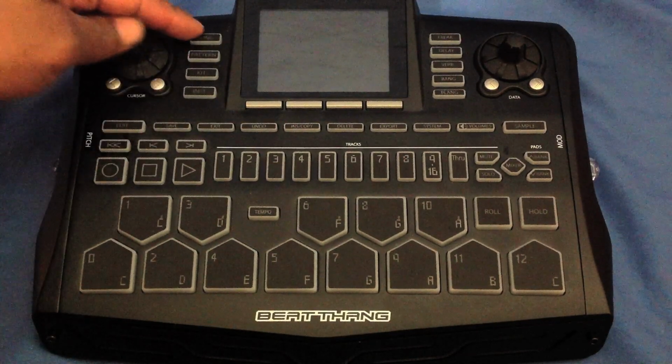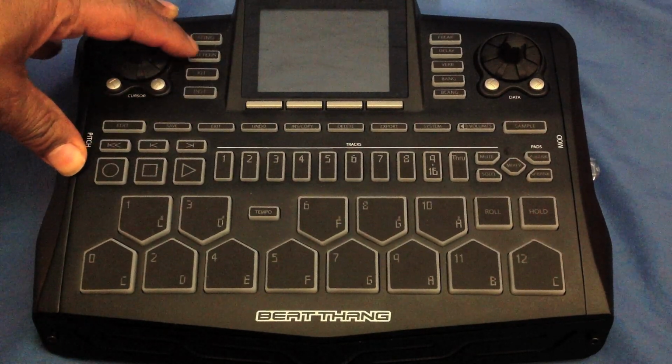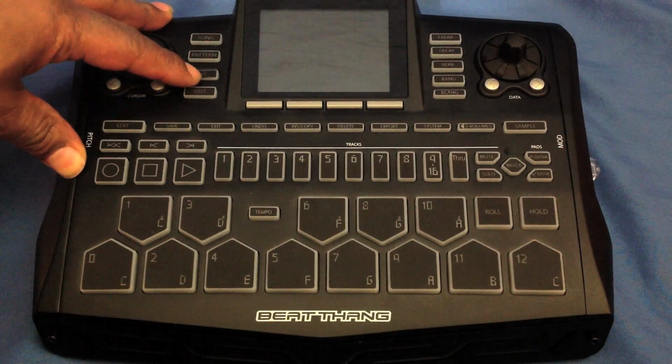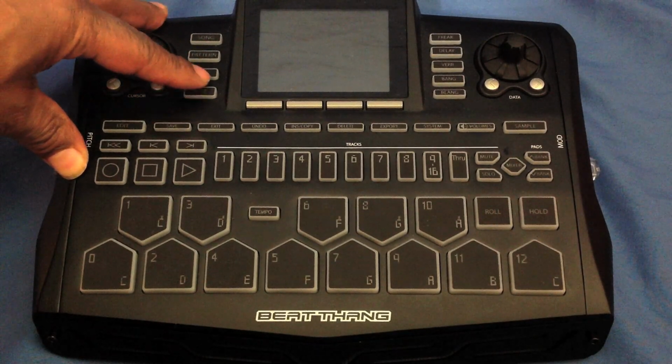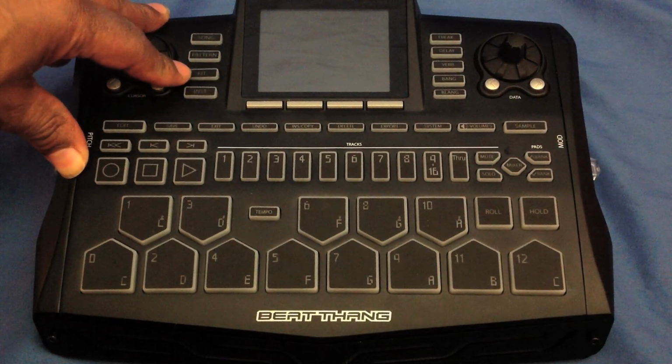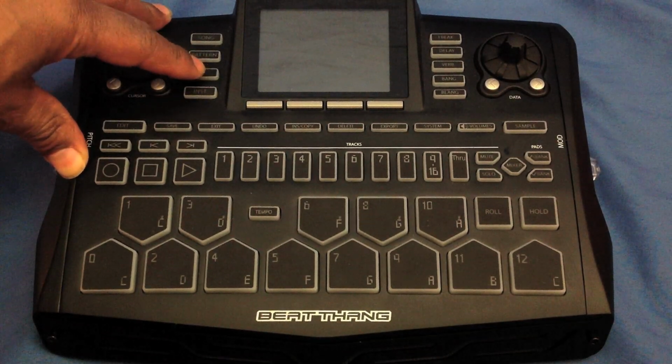You got your song mode button. You got your pattern button when you're making a pattern. You got your kit, and you got your instrument. You're putting instruments together when you're making an instrument, and you're putting kits together when you're making a kit.